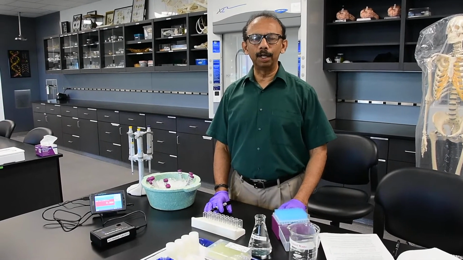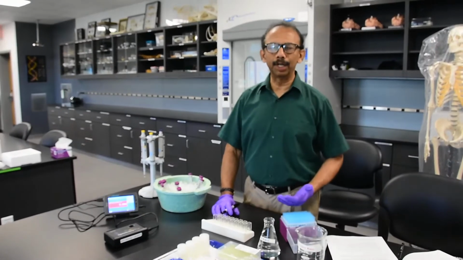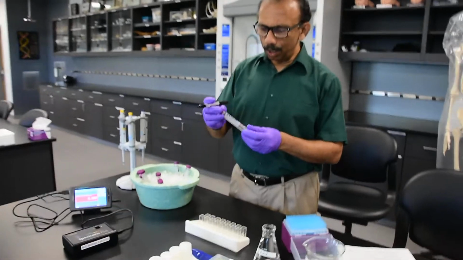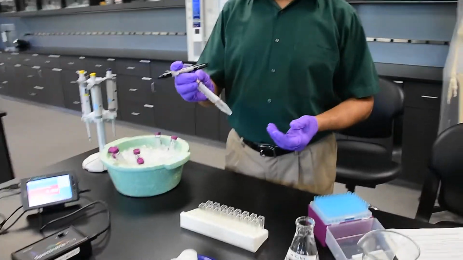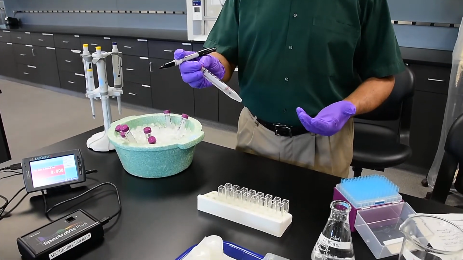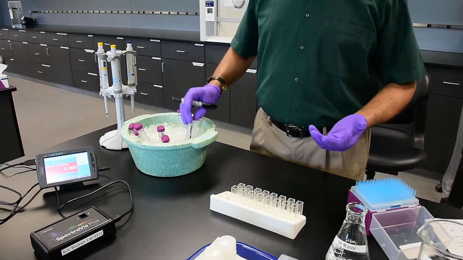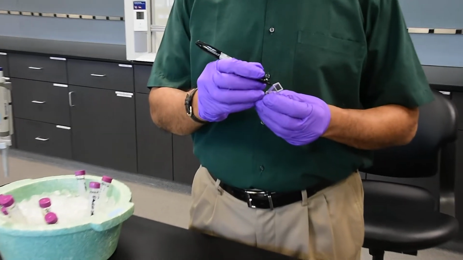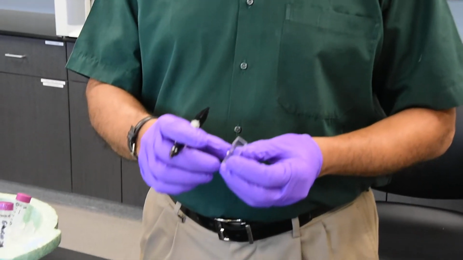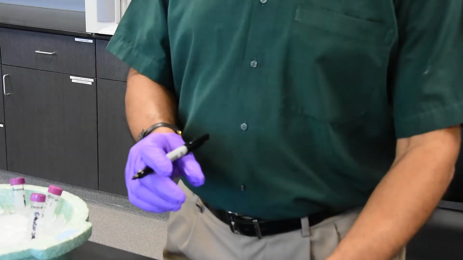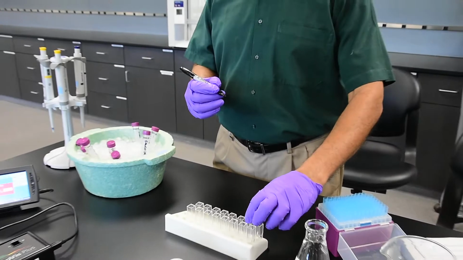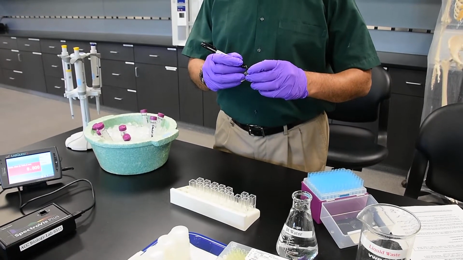So the first part of this experiment, we are going to study the effect of substrate concentration on the enzyme activity. You want to always be careful not to mix up the substrate with the enzyme, otherwise the reaction will start right away. Okay? So what I'm going to do is to label the cuvettes. I'm going to label the cuvettes based on the concentrations, but you can also label them with a specific number so that you know which one you are using for which concentration.